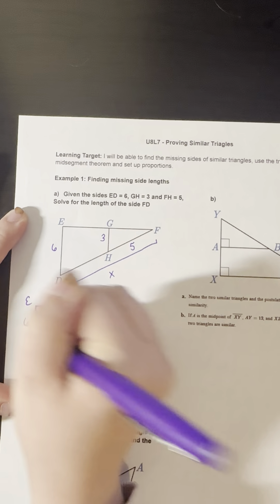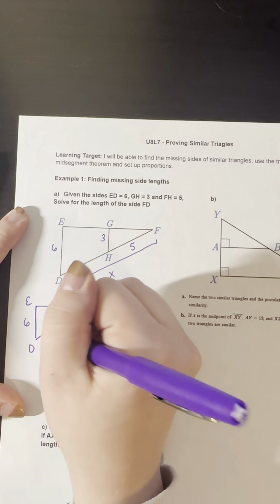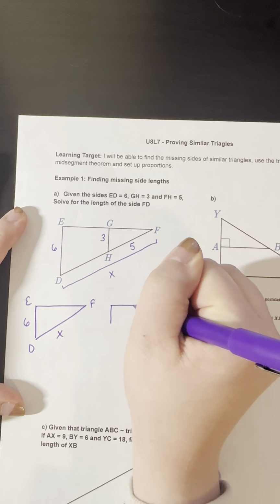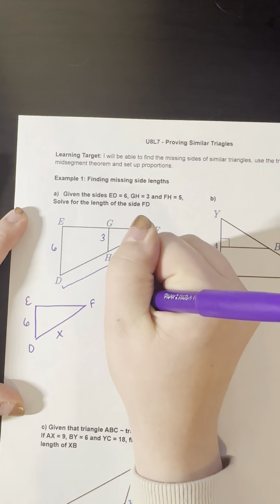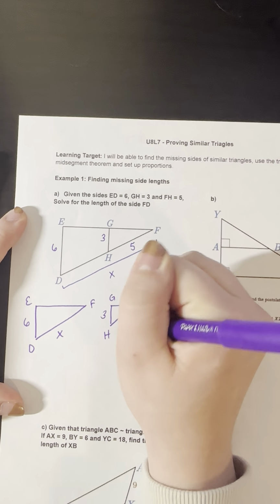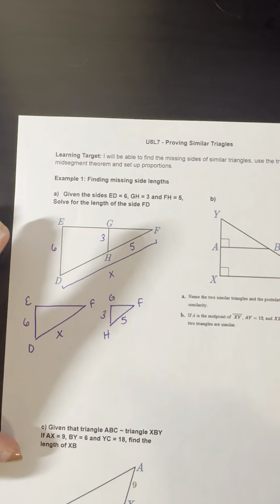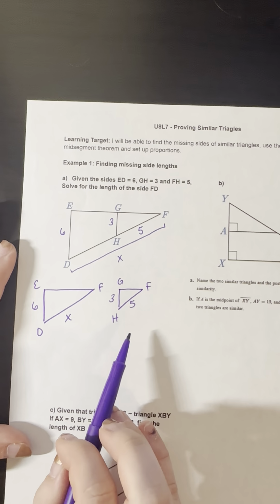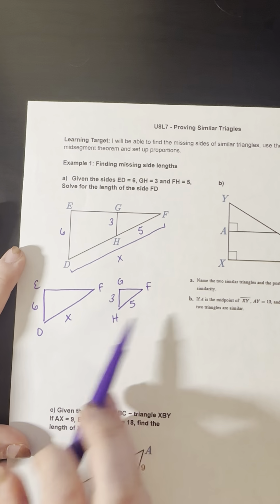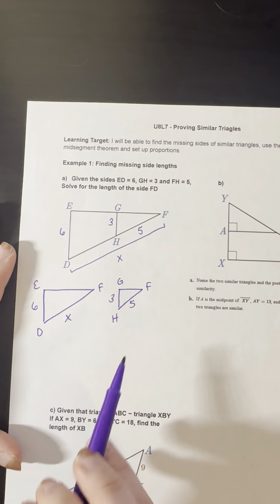ED was 6. I don't know what FD was. That was my X. And then my smaller triangle was GHF, with GH being 3, FH being 5. So now I can see what's lining up with each other. The 6 and the 3 are corresponding sides, the X and the 5 are corresponding sides.